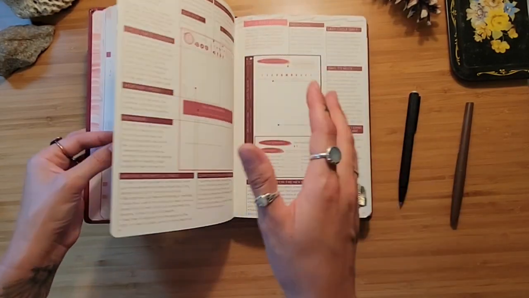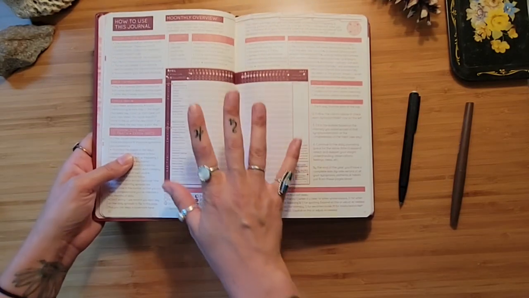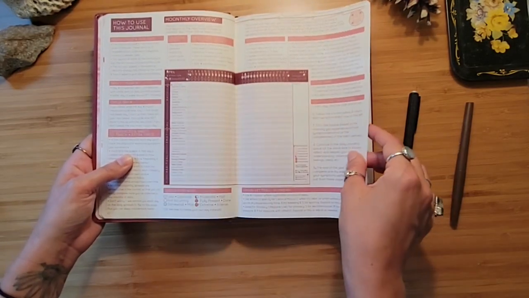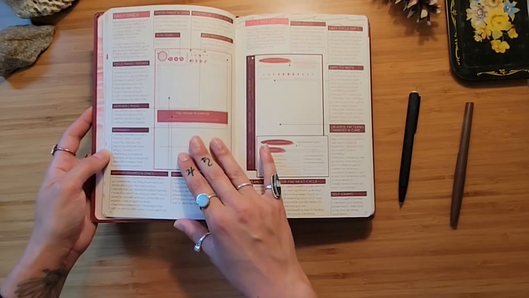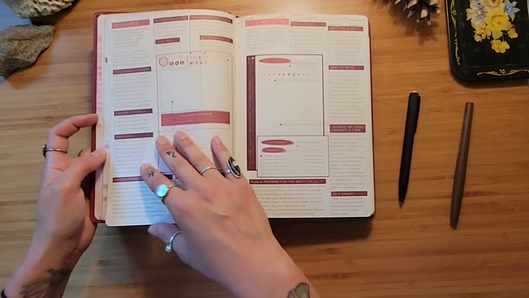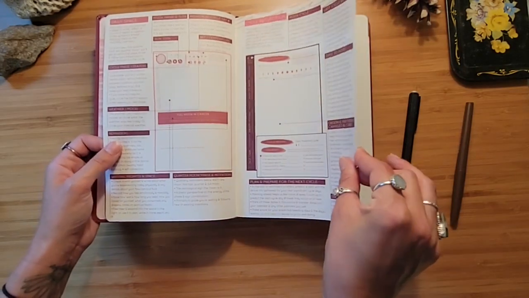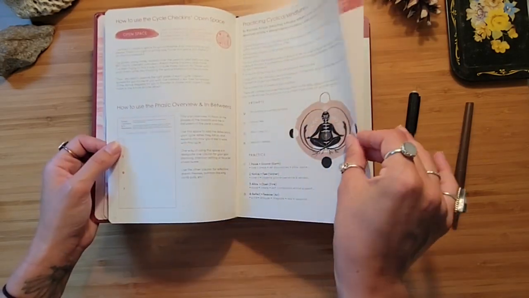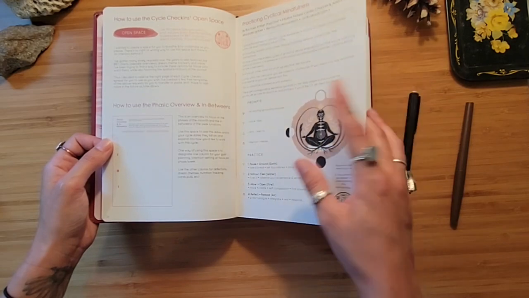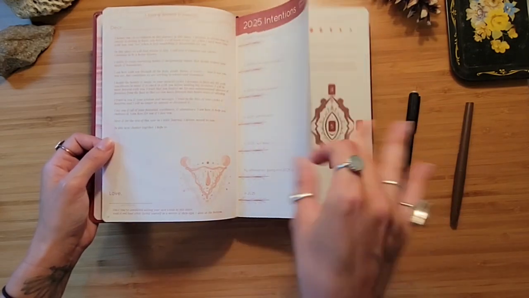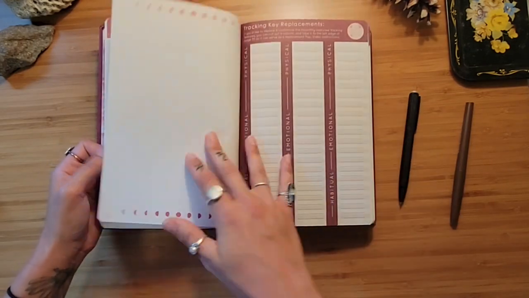And we'll walk you through the three aspects, which are the monthly tracking pages, the daily journaling spaces, and the cycle check-ins. So those are kind of the three spaces that you might visit each day as you check in. And some new additional features this year, which I'll explain as we go. But yeah, those are the intro pages.